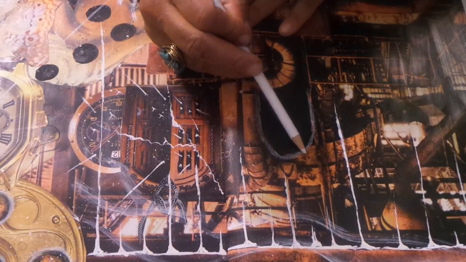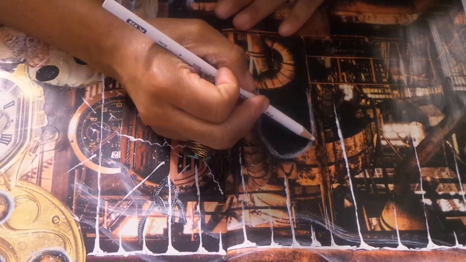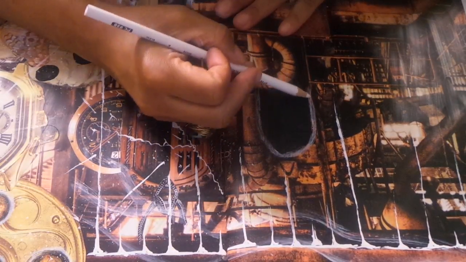Which, using the side of my pencil is awkward at the angle because I have to keep my book forward for you guys to see. So, doing my best.